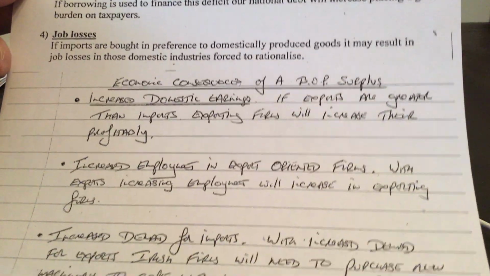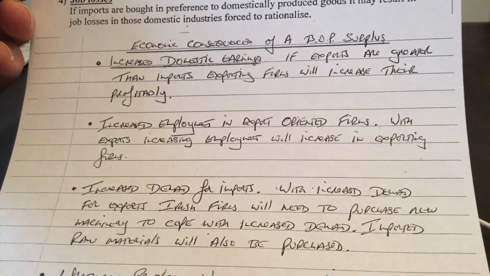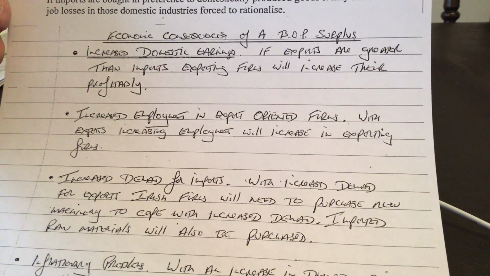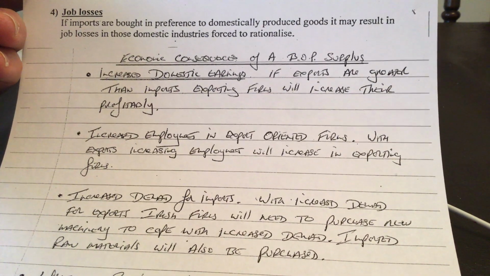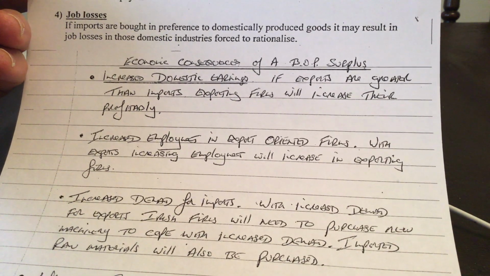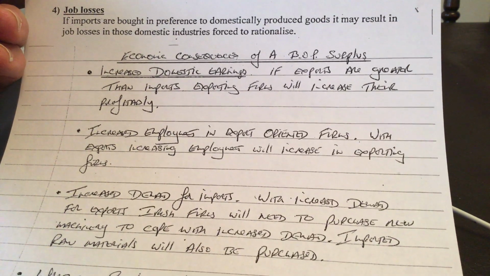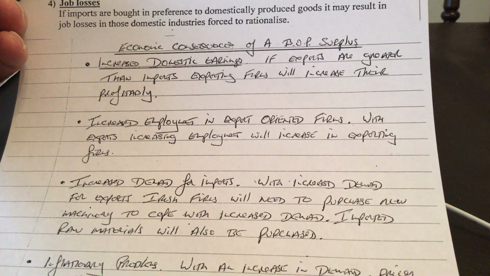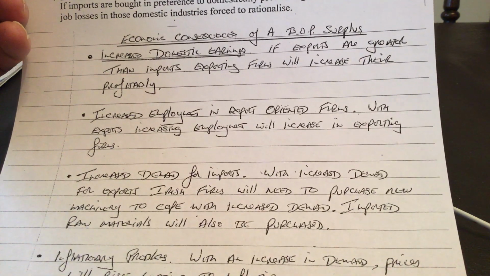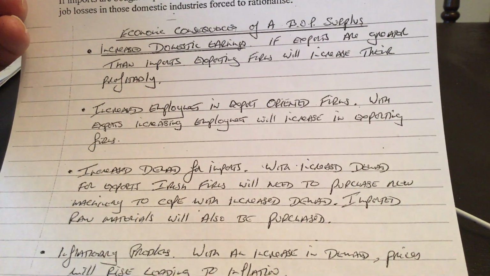Now we look at the economic consequences of a balance of payment surplus. So this is where our exports are greater than our imports. Increased domestic earnings. If exports are greater than imports, exporting firms will increase their profitability. Increased employment in export-oriented firms. With exports increasing, employment will increase in exporting firms.